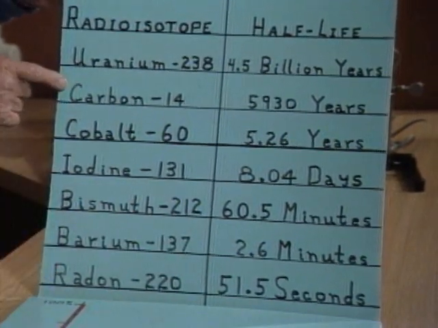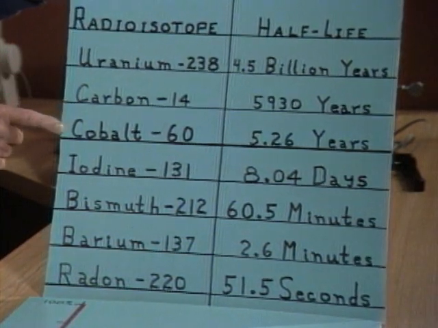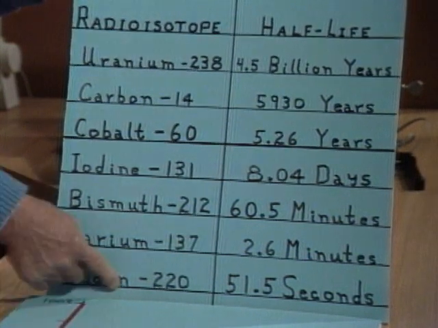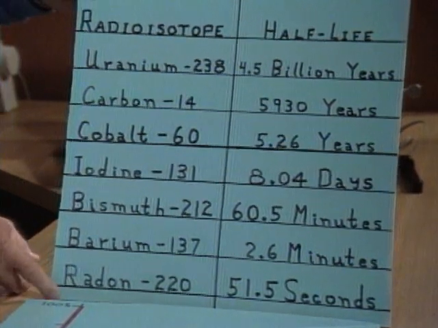You've heard of carbon-14. They use that for dating things. Cobalt-60 is also used in medicine. So is iodine. So is bismuth. Barium. And radon, you probably have heard it's supposed to be coming out in people's basements and whatnot. It's a radioactive material.